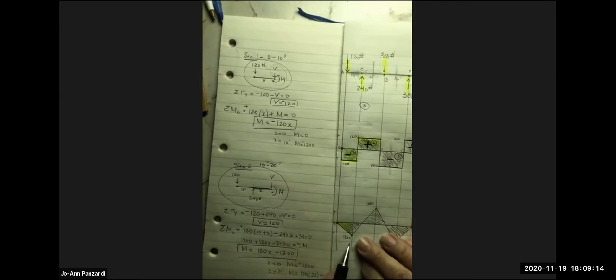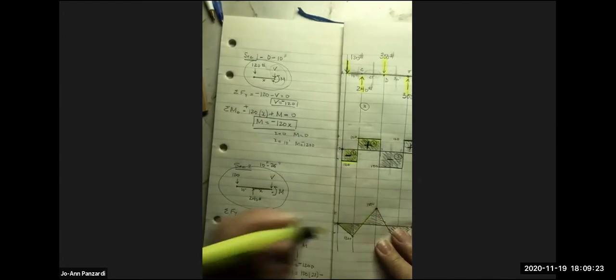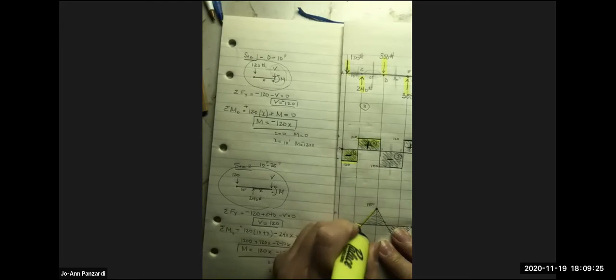And sure enough, at 0, it's negative 1200. At the distance of 25 feet, it's 1800. And this is linear because we have an X in here. It's a linear equation.